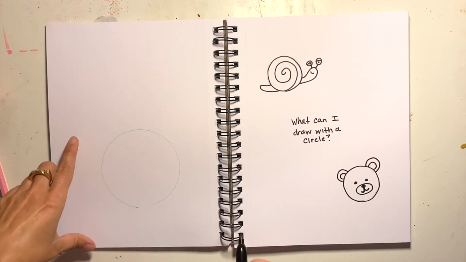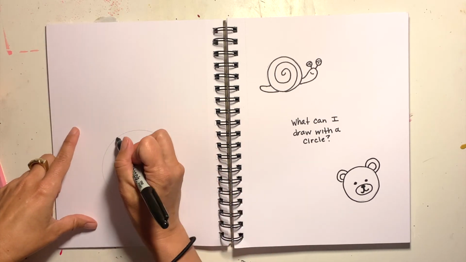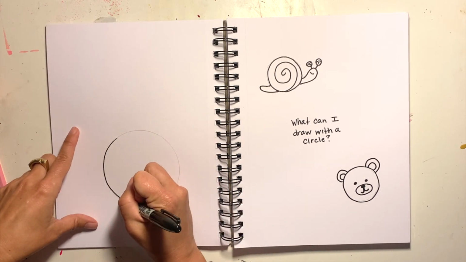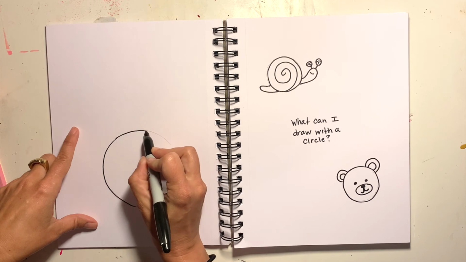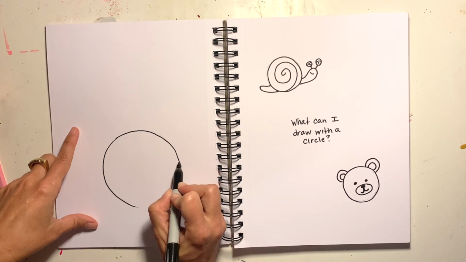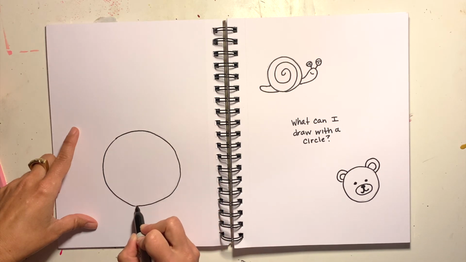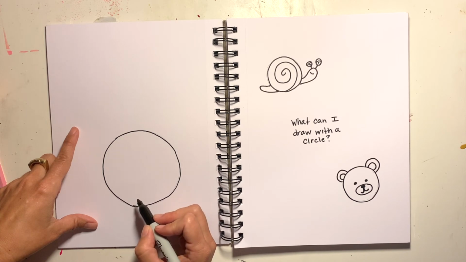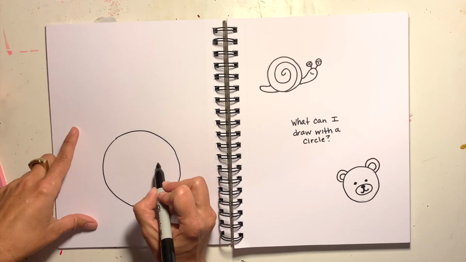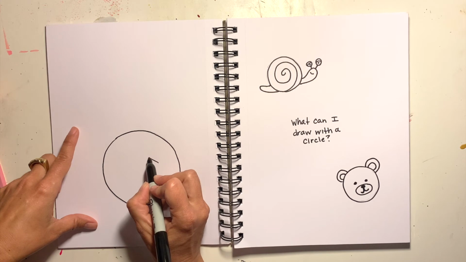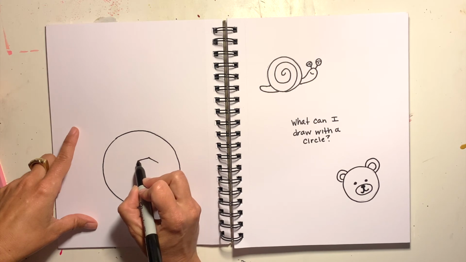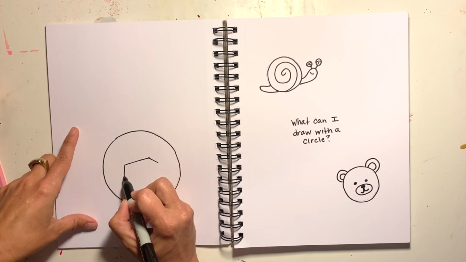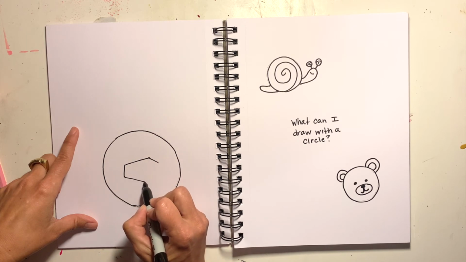Okay, there we go. So I'm going to use this big circle over here for my turtle shell. So I'm going to draw a larger circle. And then this is going to be the turtle shell. So I'm going to draw a turtle shell pattern on. I wasn't really positive what to do, but I drew kind of like a hexagon.